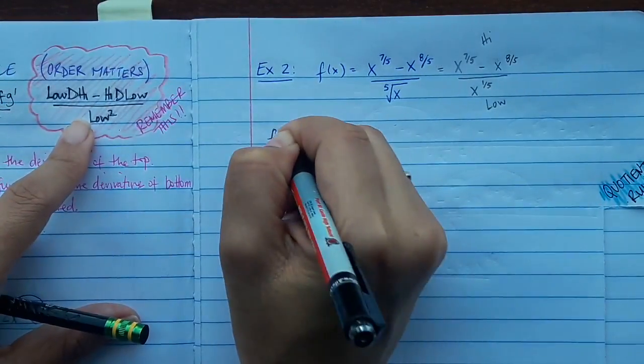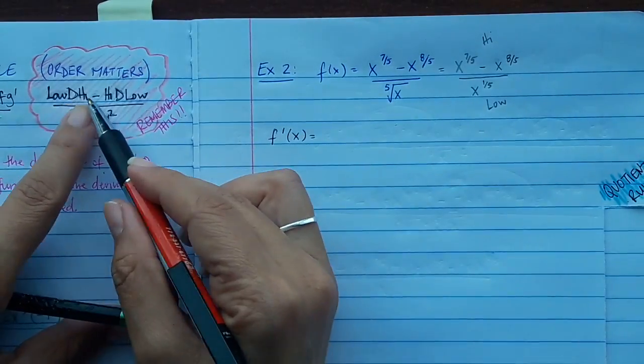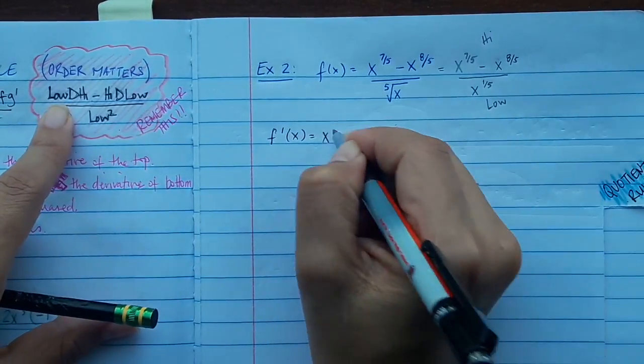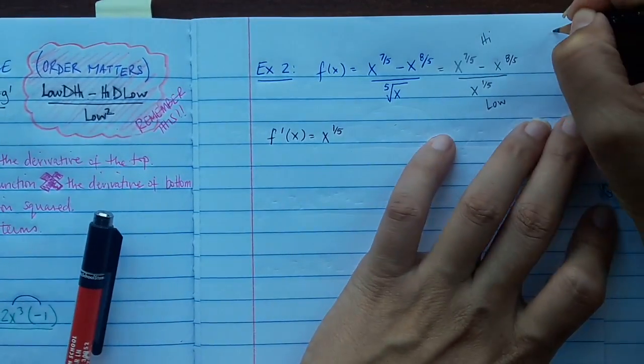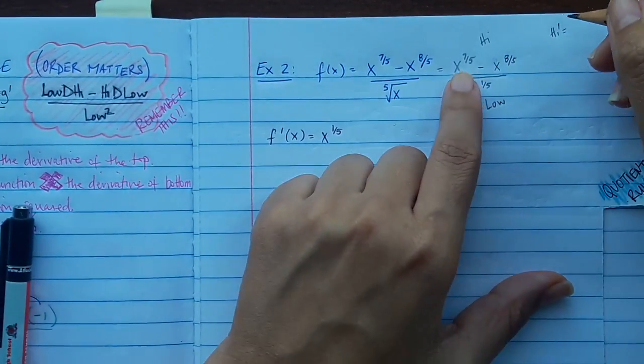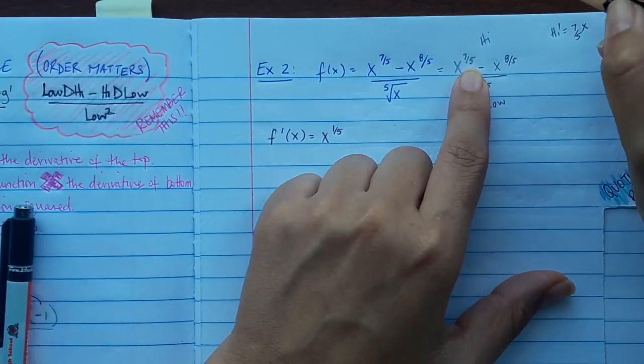Alright, so then taking the derivative, low d high. So the low thing, which is x to the 1/5, times the derivative of the high. We're going to do it on the side just in case it gets messy. So derivative of the high is 7/5 x, then 7/5 minus 1.